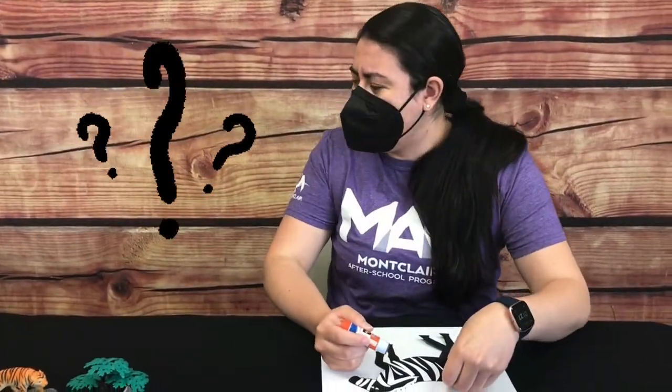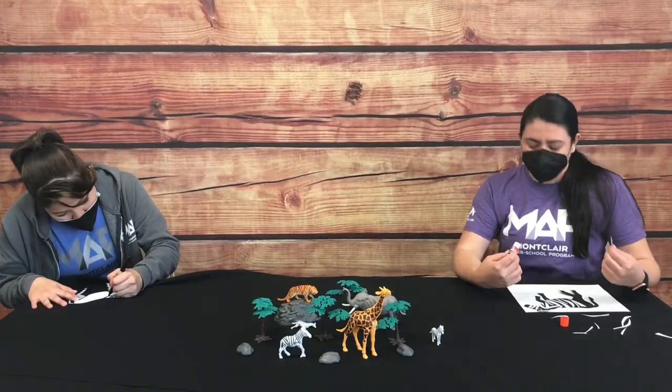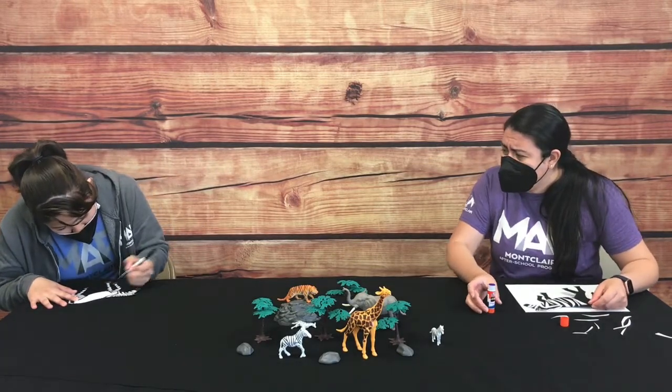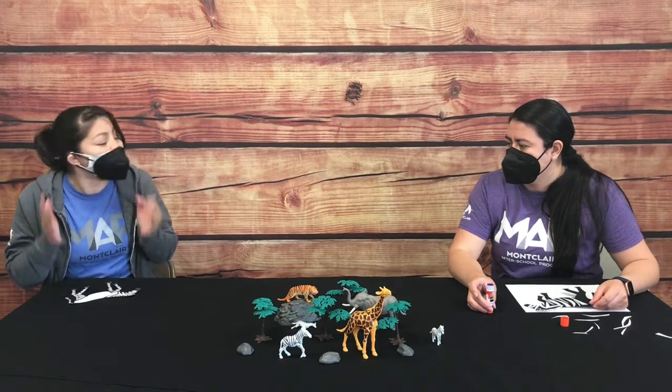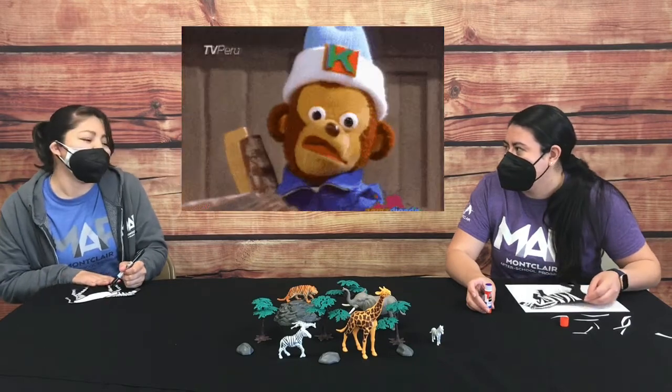Miss Crystal, what animal are you making? Oh, I'm making a zebra. No way, me too. Oh, that's so cool. Wait, if you're making a zebra, why are you making black stripes? Because zebras are all white horses with black stripes on them. No, zebras are black with white stripes on them.